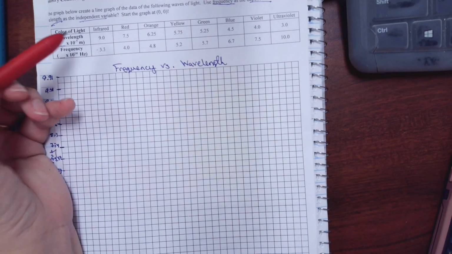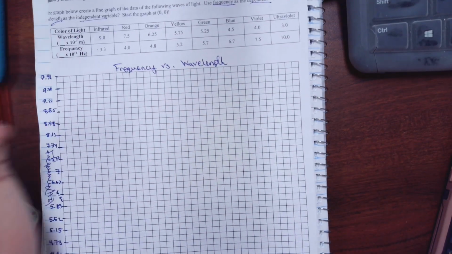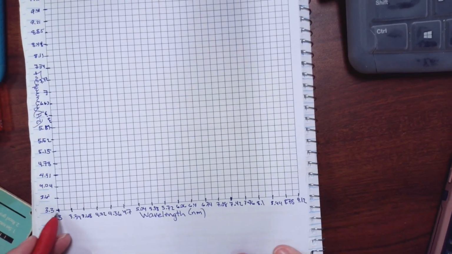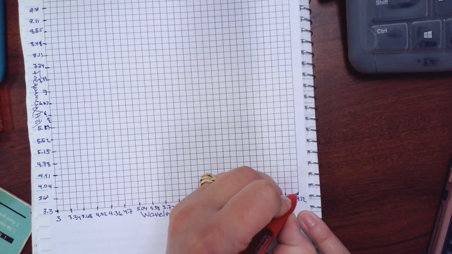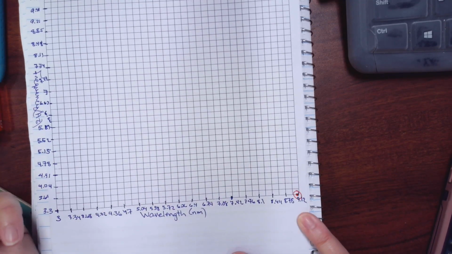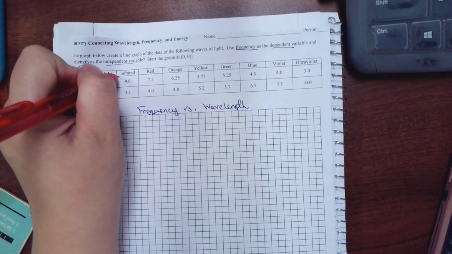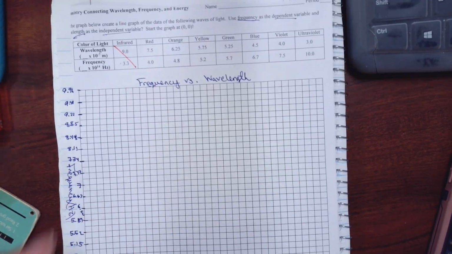So our first point is at a wavelength of 9 and a frequency of 3. So our frequency of 3 is all the way down here, and then this is going to be right here. So I'm going to put my dot, and I'm going to put a circle around it. I like to mark them off as I plot them so I don't get lost as to where I am.